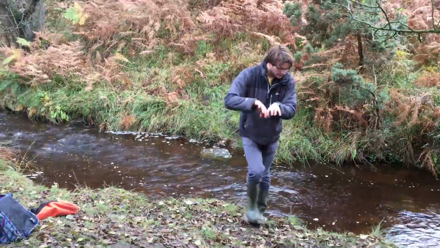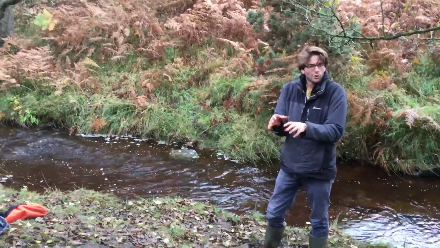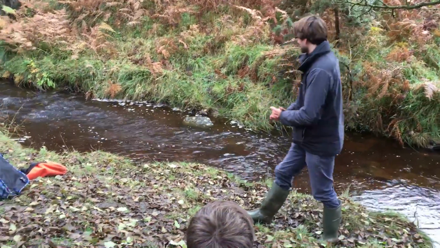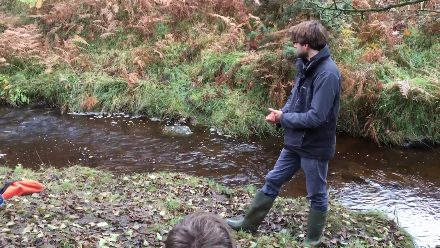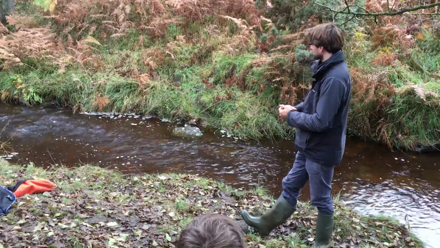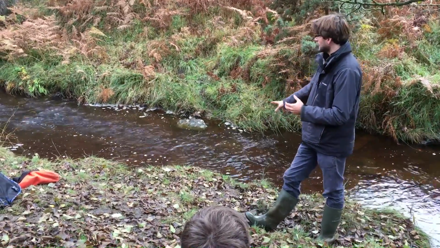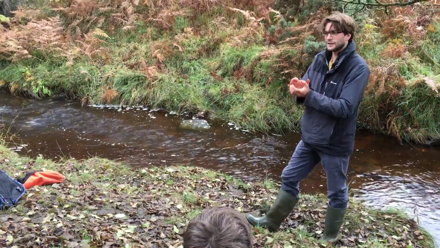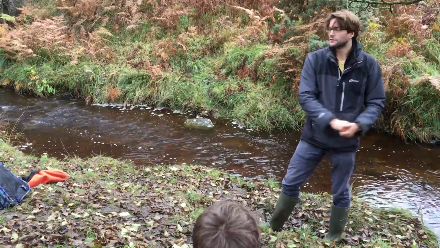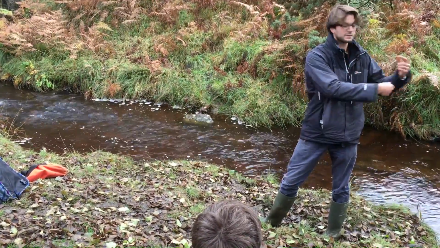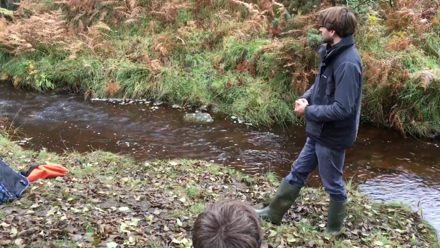Not yet had time to be what? Eroded, yeah, it's not had time to become eroded by attrition. Brilliant, well done. So there's not a lot of velocity here at the moment, not enough to seriously make most of the rocks nice and rounded. That will take time as the river carries and transports sediment, or the rocks themselves, down the channel.